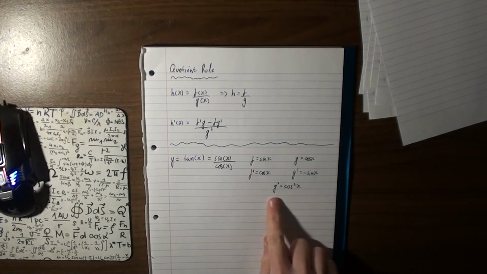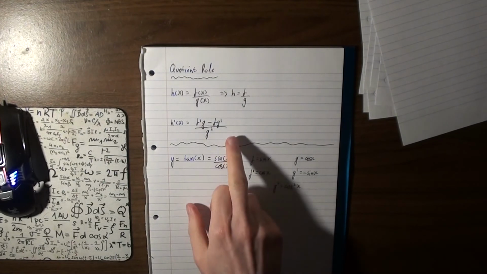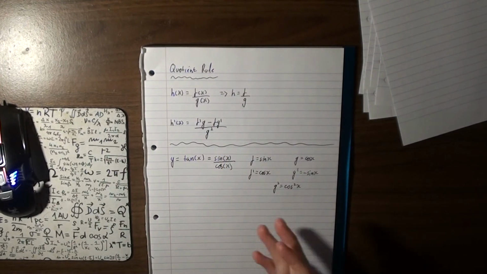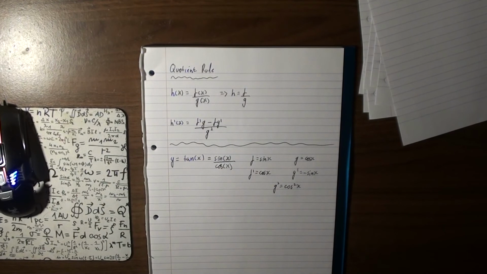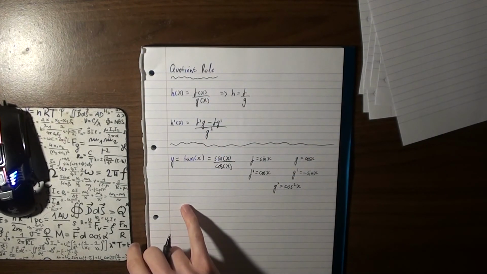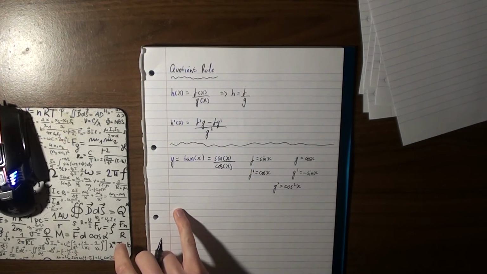So we need this extra piece of information here, but apart from that, it's all just putting it in, just like product rule, putting it into the template we've been given. Again, there's a proof for this thing, but I'm going to leave that to you guys to look up.